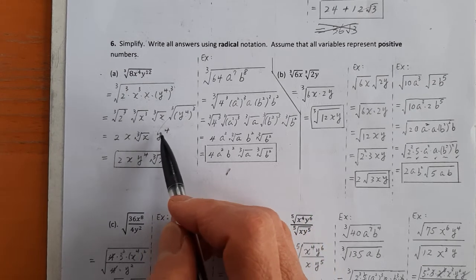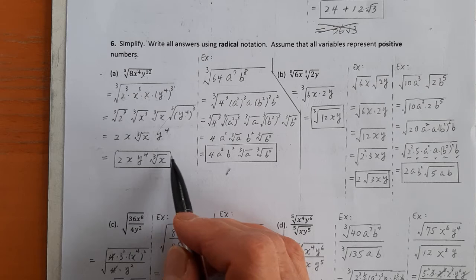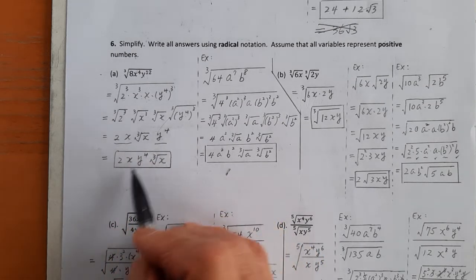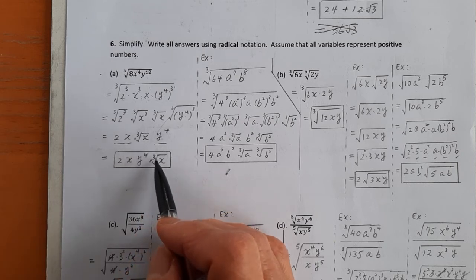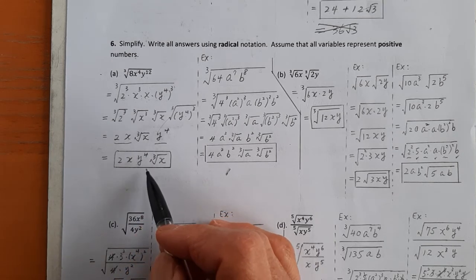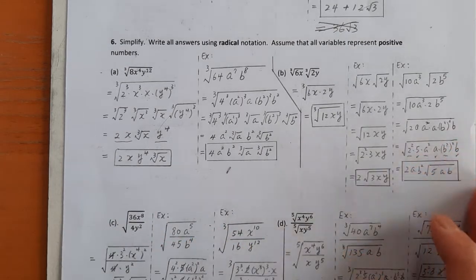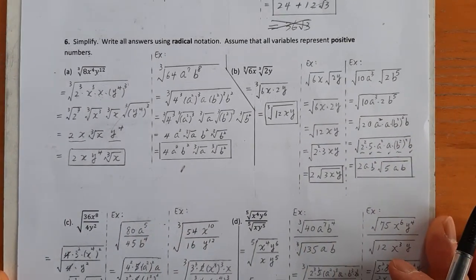And normally we put the radical to the right, at the end. So put 2x y to the power 4, and then cubic root of x. So those are the 4 factors multiplied together.